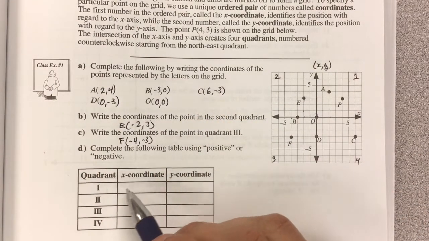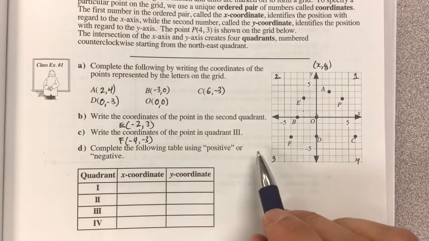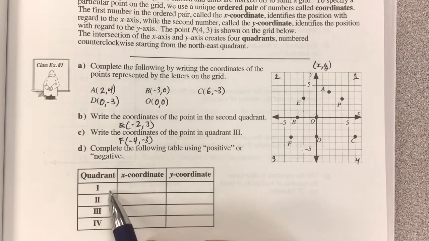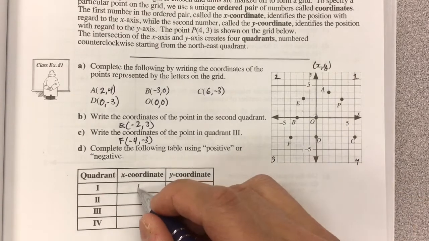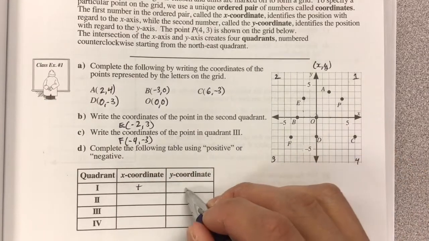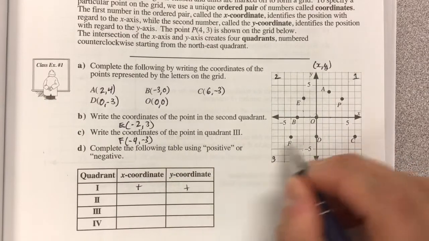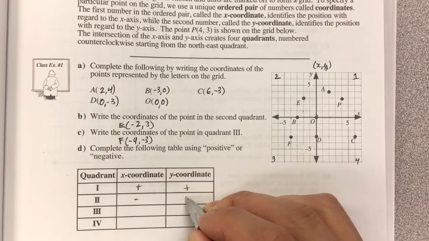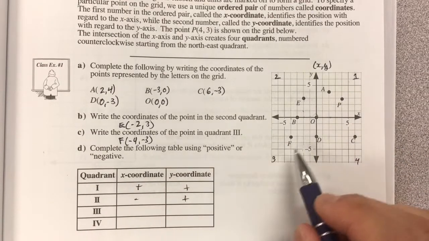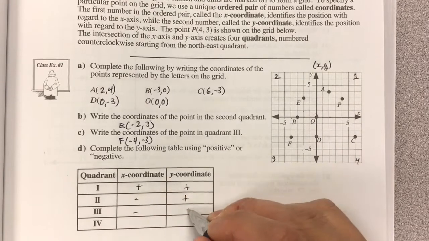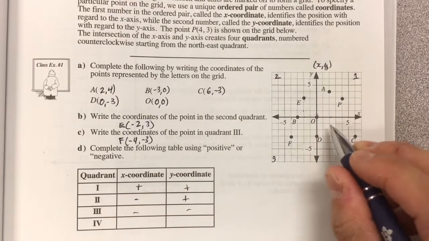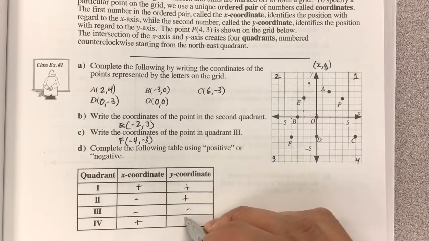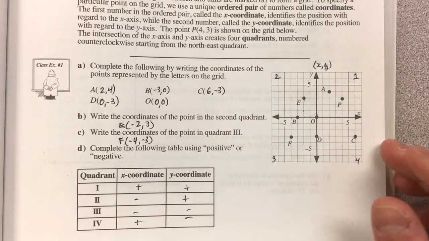Now, if I complete the following table using positive or negative, so in quadrant 1, all my x values are positive and my y values are also positive. In quadrant 2, my x values are negative while my y values are positive. Quadrant 3, they're both negative. And in quadrant 4, my x values are positive while my y values are negative.